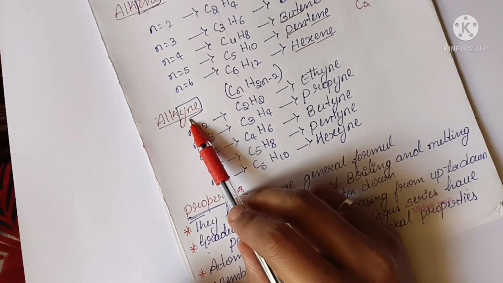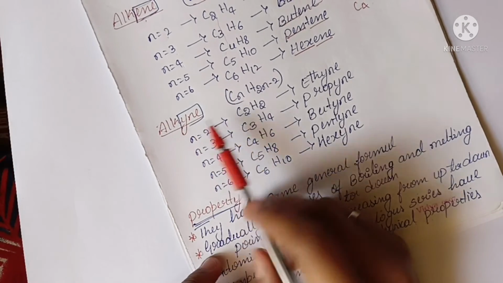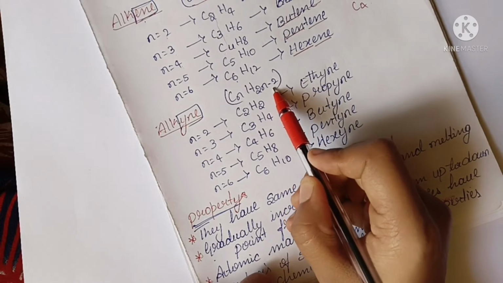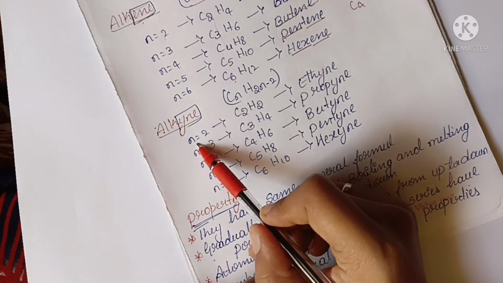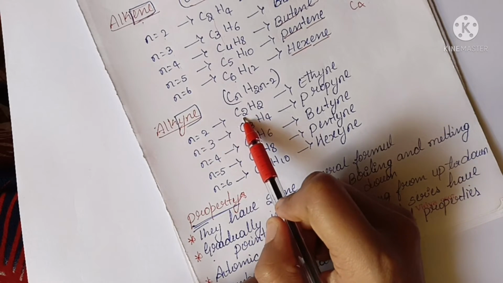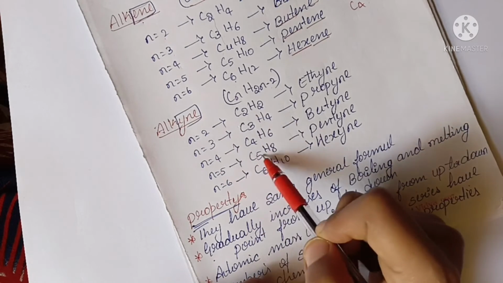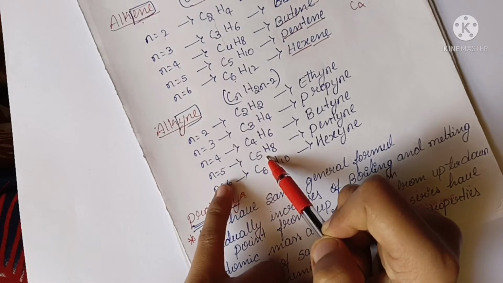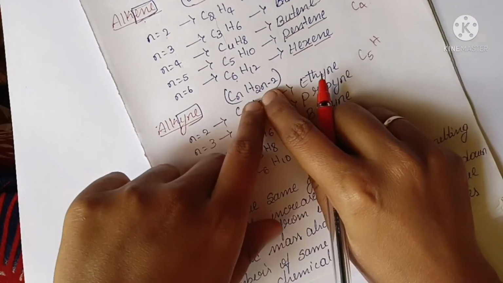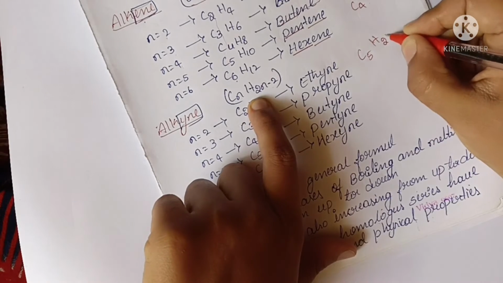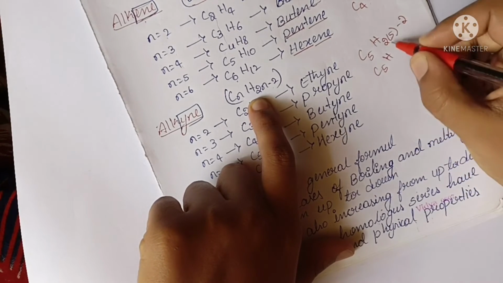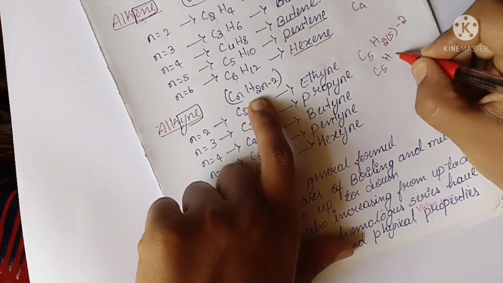This one is the alkyne, the last one. The formula we have is CnH2n minus 2. This one also shows that n starts with 2. If we put n equals 2, we get C2H2, then 3, 4, 5 and so on. For your sake, I am going to show 5. In this n place, I am going to put 5. C5H, 5 minus 2: 2 fives are 10, 10 minus 2 is 8.